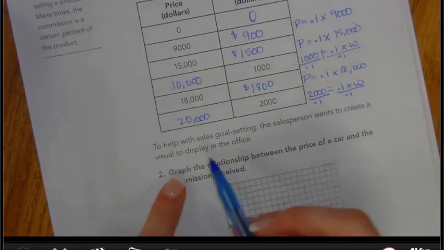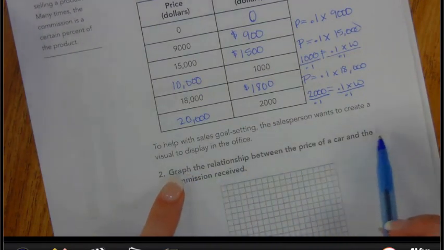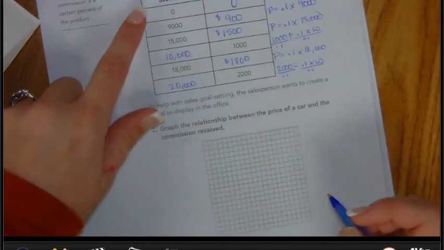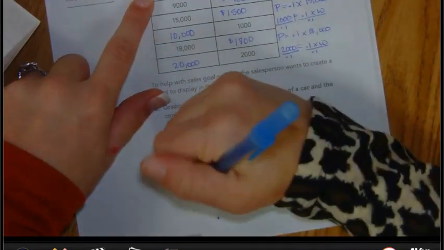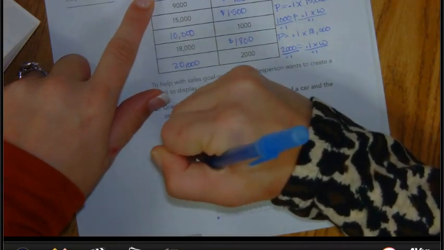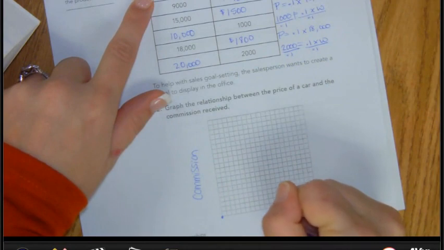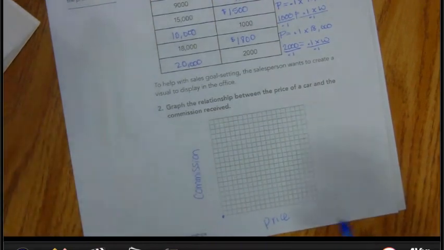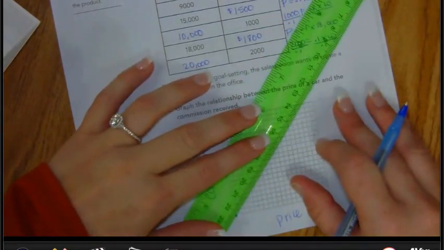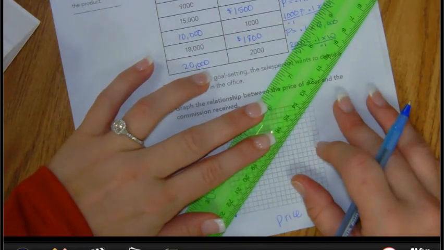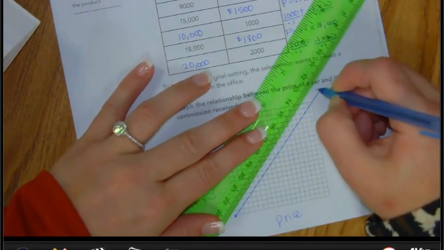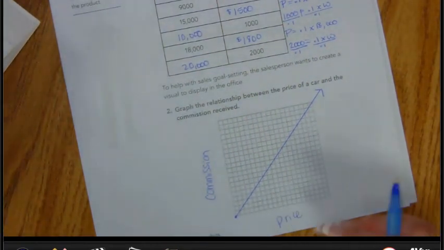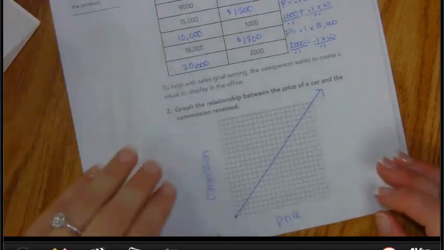All right. Graph the relationship between the price of a car and the commission received. Well, let's stop and look at this for 2 seconds. So I know that I'm going to start at 0, 0 because I've got commission and then I have price here. Okay. I have commission and I have price. If I think about it, I'm going up in a proportional way because, one, I'm starting at 0, 0. And I know that however much the price of my car is, I'm going to increase by 10% all the way through. So I'm going to end up with a proportional relationship.